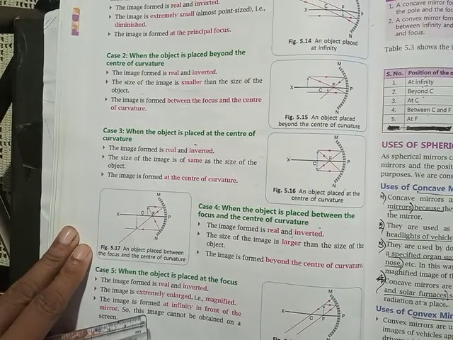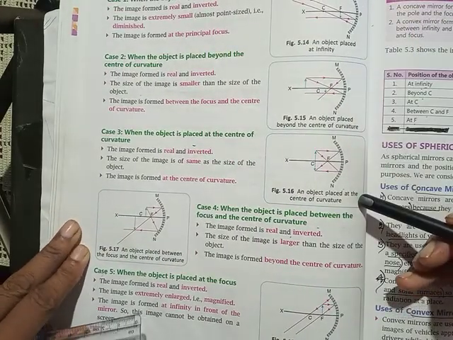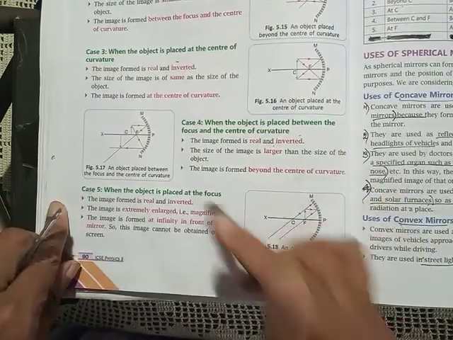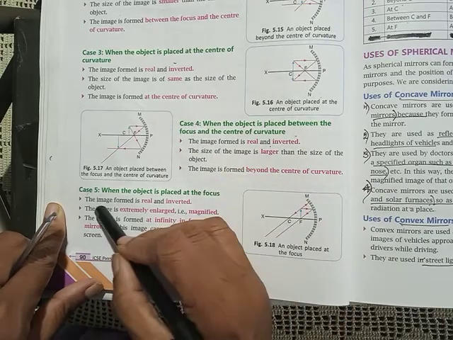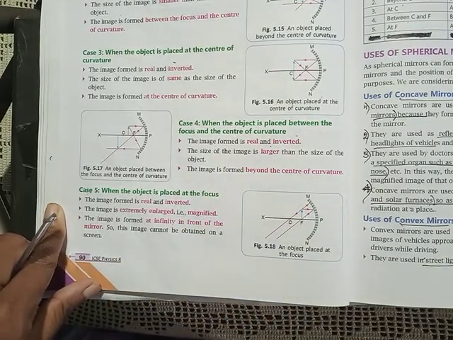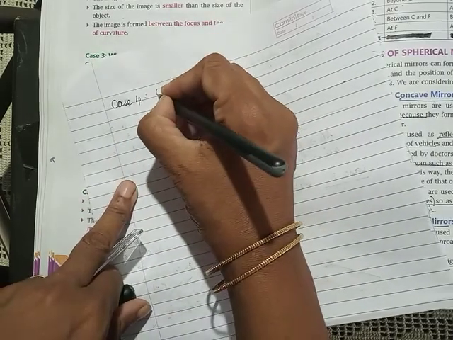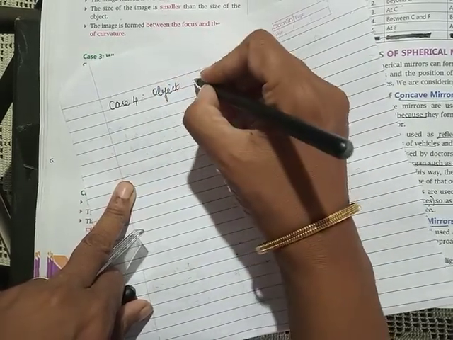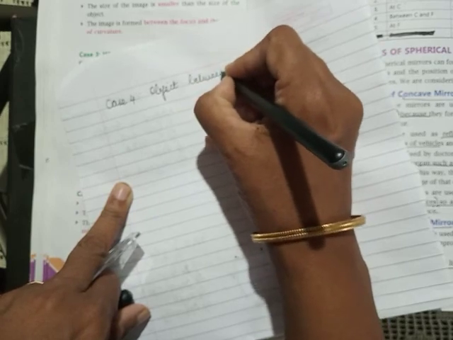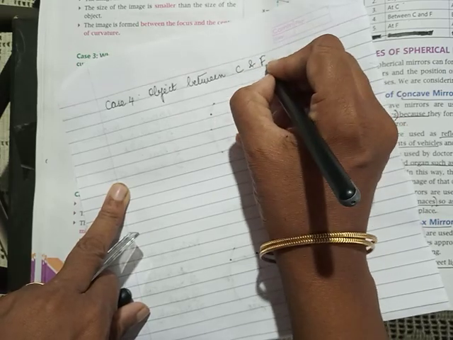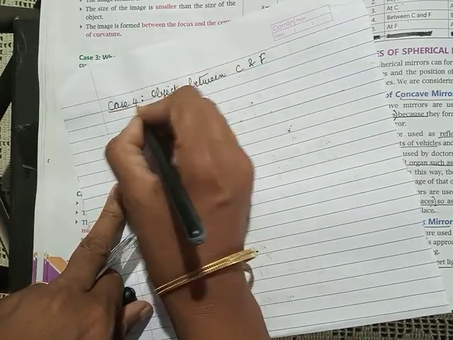Most of you were able to complete these 3 ray diagrams, which I taught on the other day. Good. We are left with 2 cases, case 4 and case 5. Okay, we're going to do that right now. So we'll start with case 4. Object between C and F. C is center of curvature, F is principal focus. Okay, object between C and F.